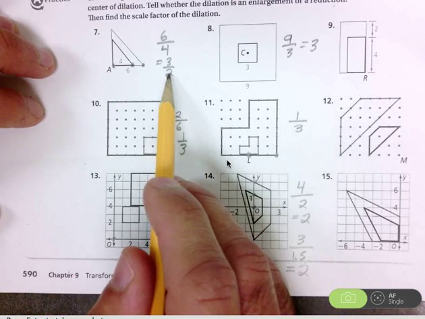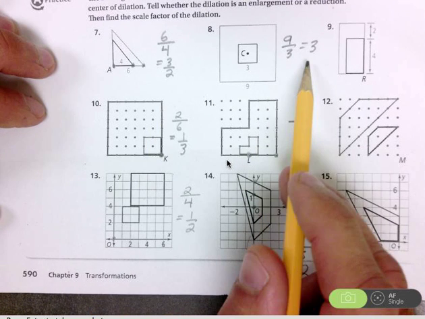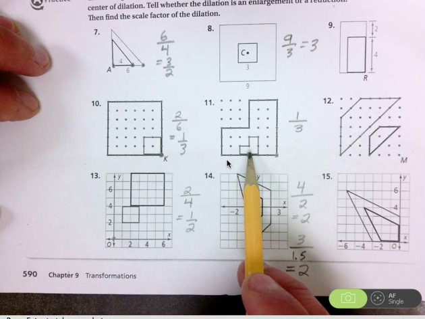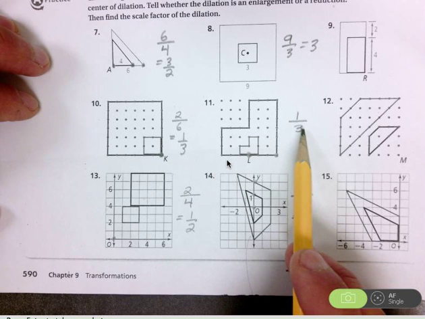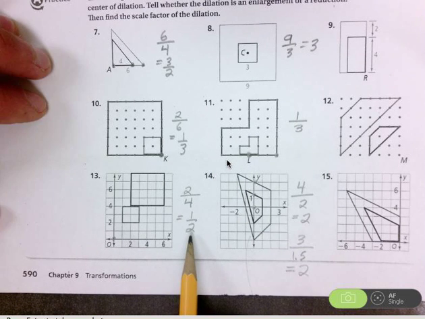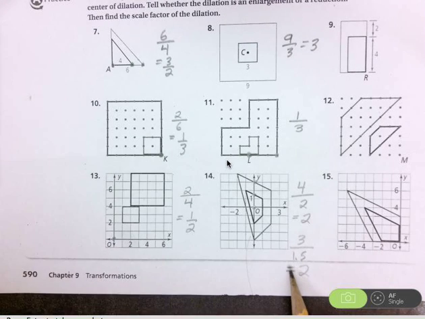So just to review here, number 7, this is an enlargement. The scale factor is 3/2. Number 8, this is an enlargement. The scale factor is 3. 10 and 11, these are both reductions, and they each have the same scale factor, 1/3 and 1/3. Number 13, this is a reduction with a scale factor of 1/2. And number 14, this is an enlargement with a scale factor of 2.